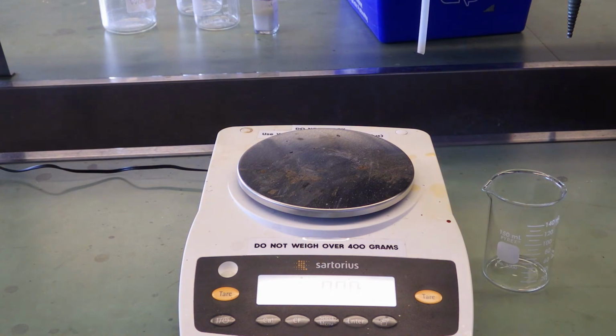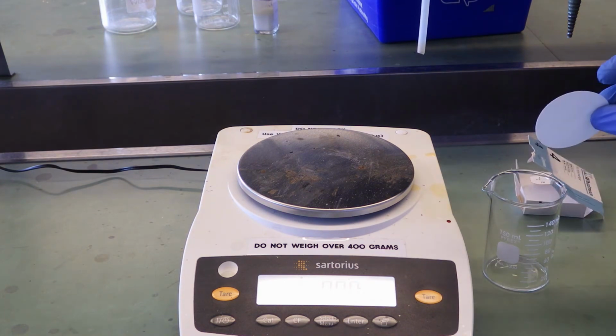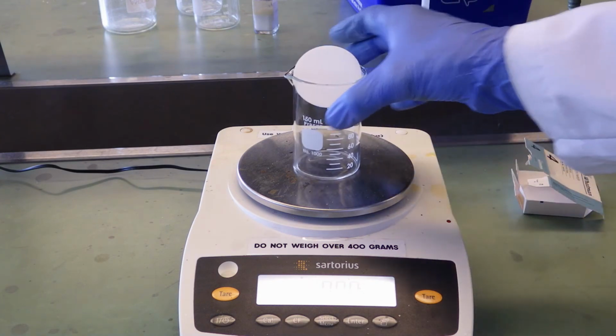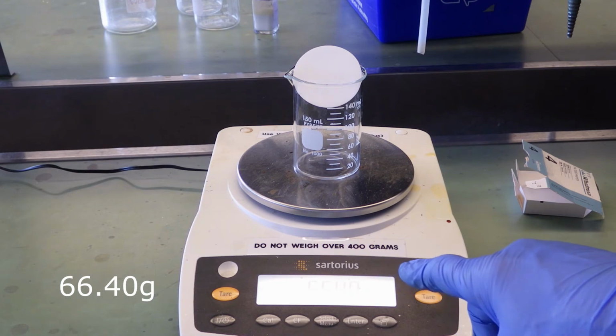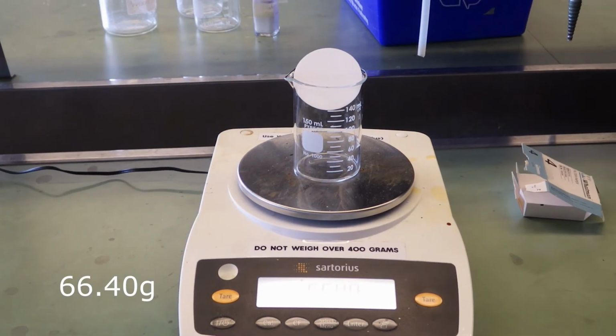Now I see the display on the balance is not showing well on the camera, but I'll read you the mass. It's 66.40 grams. You want to record that.